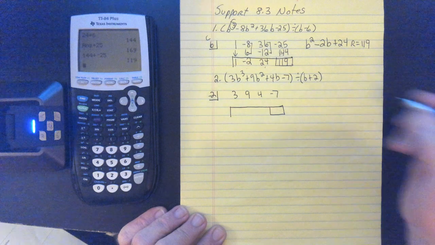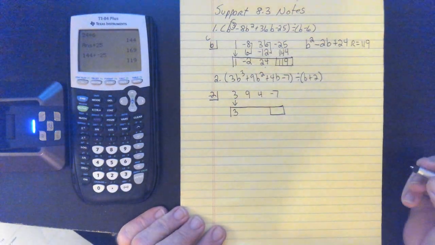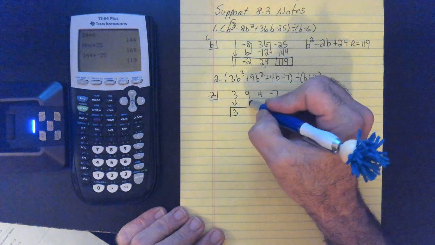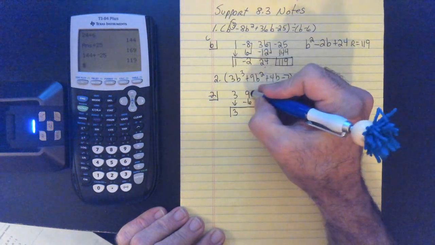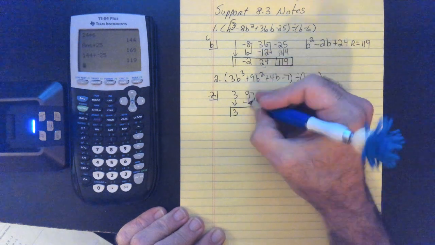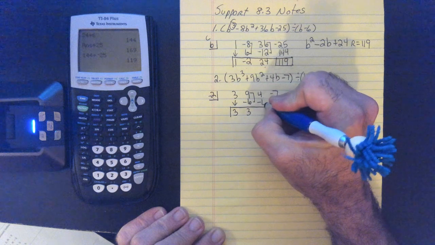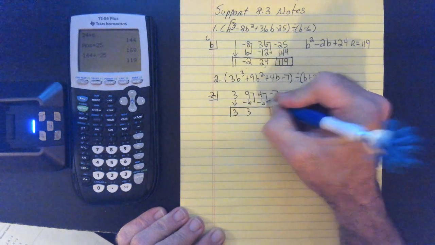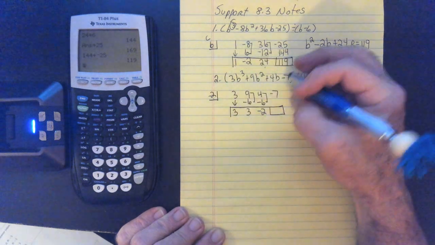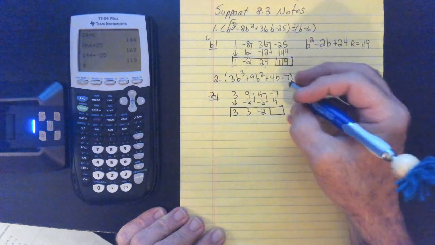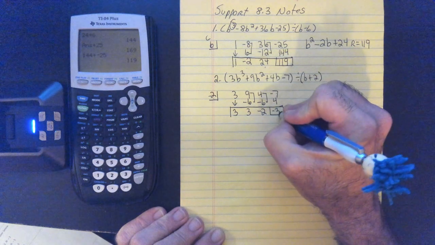Alright, all I'm going to do is start bringing down the first number. The first one always comes down. And then I get this second number. I'm going to do 3 times -2 is -6. Add them together, 9 and -6 give me 3. 3 times -2 is -6. Add 4 and -6, you get -2. -2 times -2 is 4, which means my remainder is -7 plus 4, which is -3.